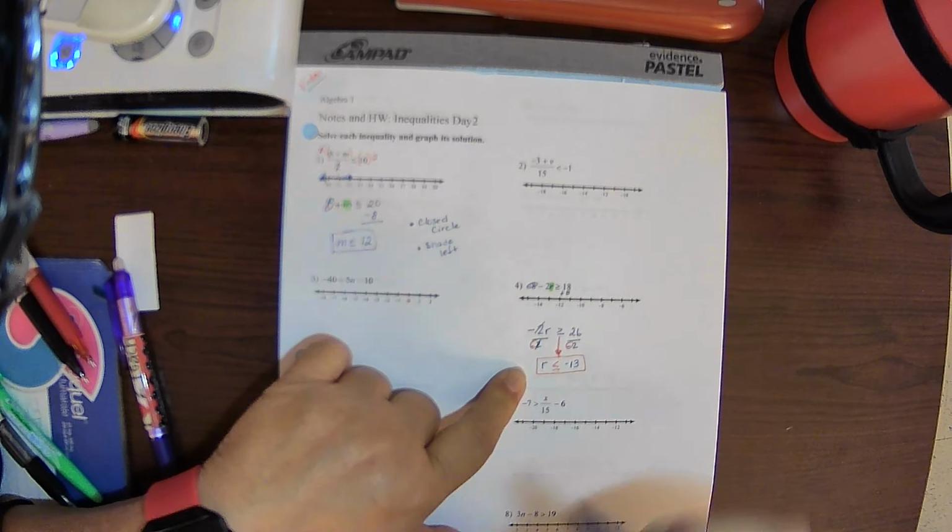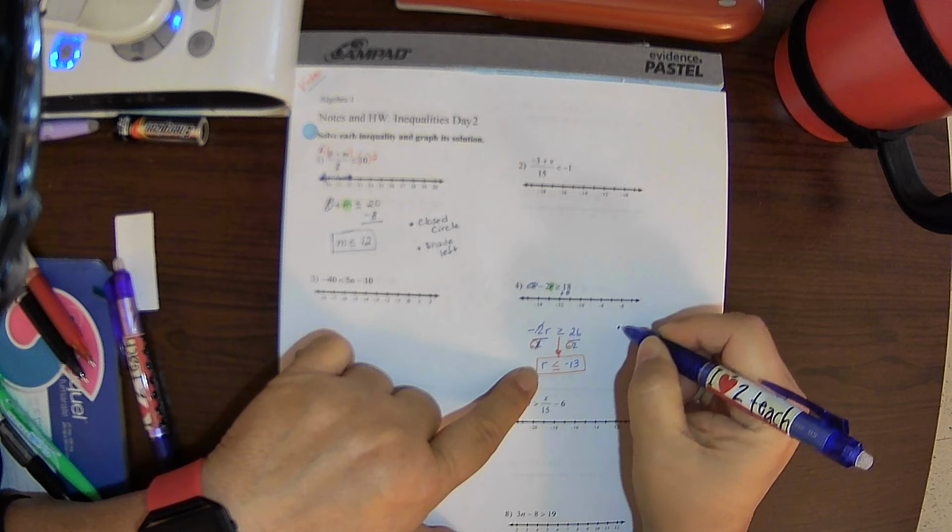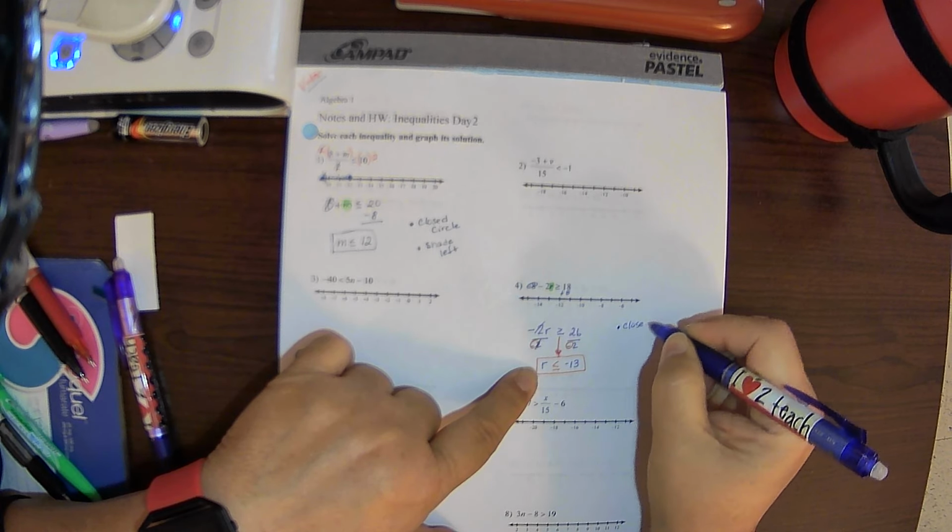Okay, let's look at it. It has the equal to part, so that means it is a closed circle.